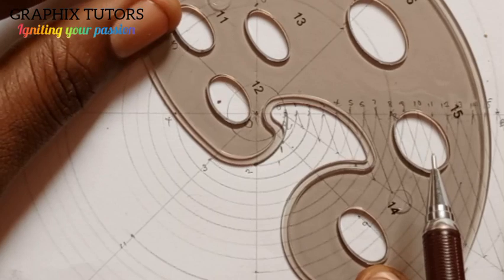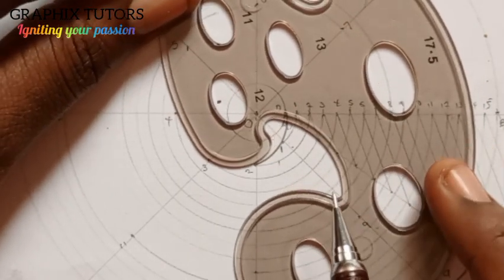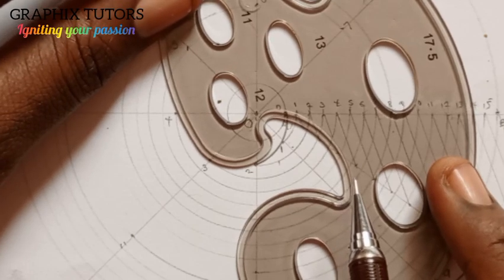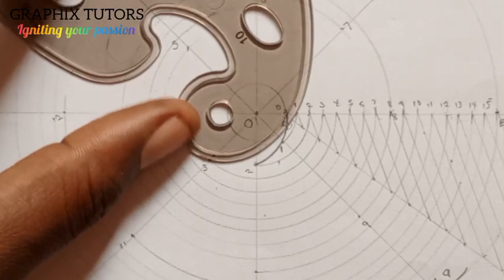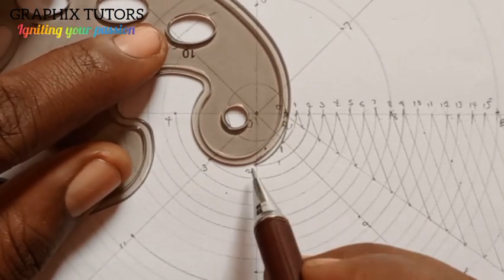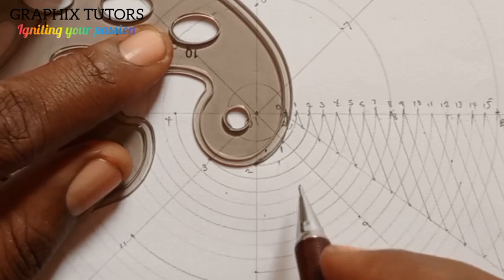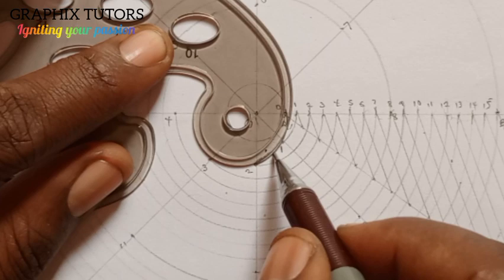So if I should try this way, it's not actually giving me what I want. Then I will try this. Also, at least this is better. So since it's blending in, if you look at this ending here, it is actually blending in with this.